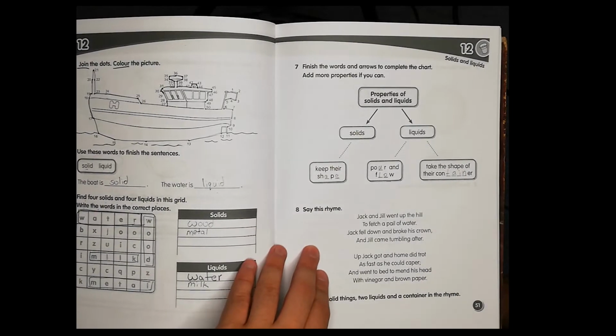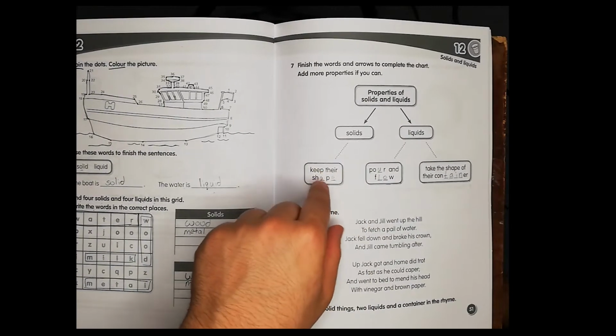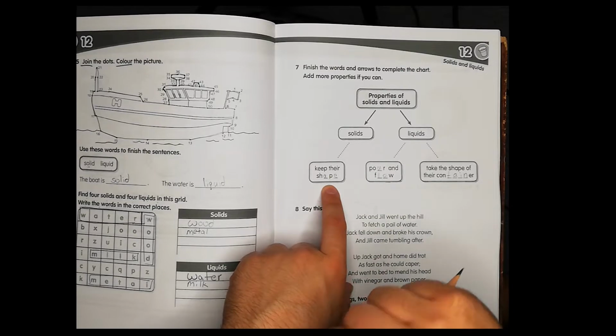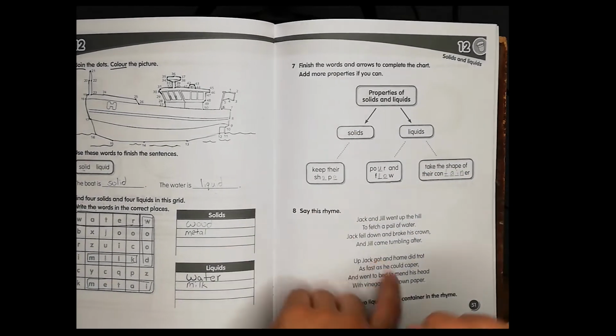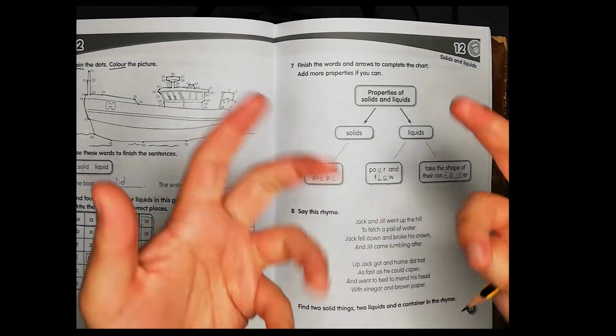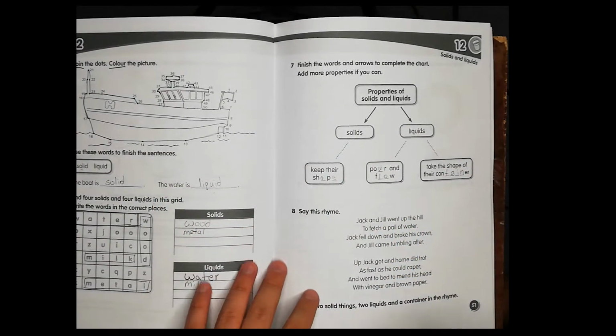Okay, so properties of solids and liquids. Solids keep their shape. Liquids pour and flow. Liquids also take the shape of their containers. If you put them in a bottle, they will look like a bottle. If you put them in the cup, they will look like the cup and whatever you put them inside.